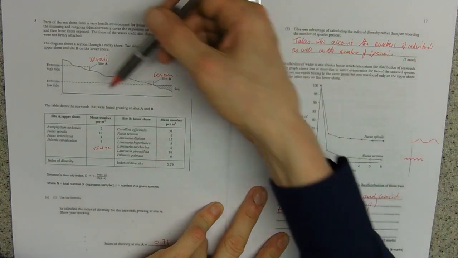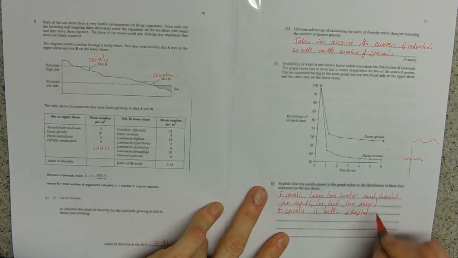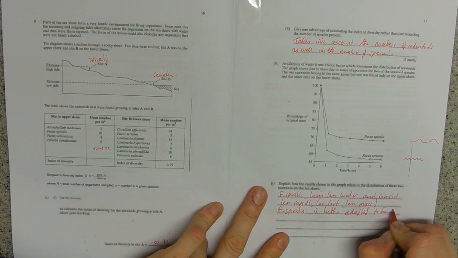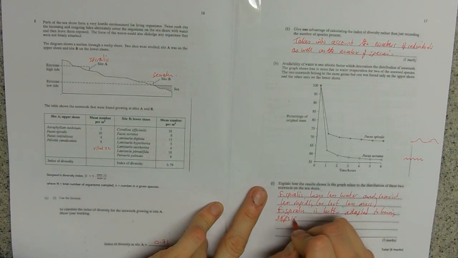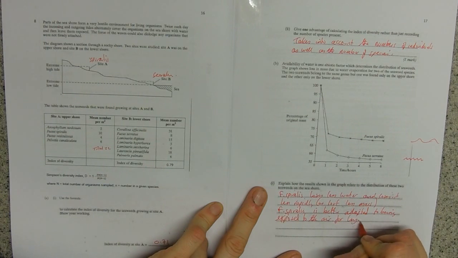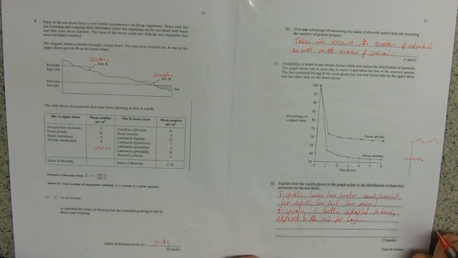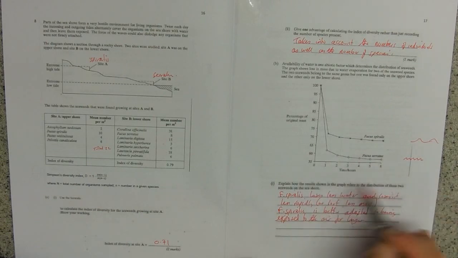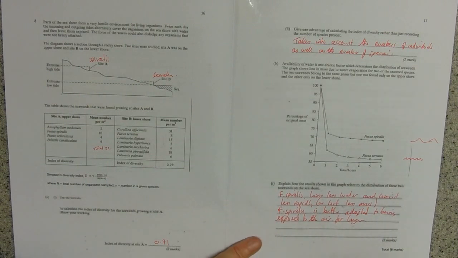to being exposed to the air, drier conditions for longer. Why? Well, it needs to conserve water because it might need that for its metabolism, or to avoid death by desiccation.